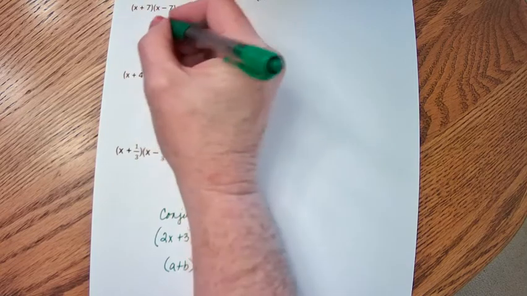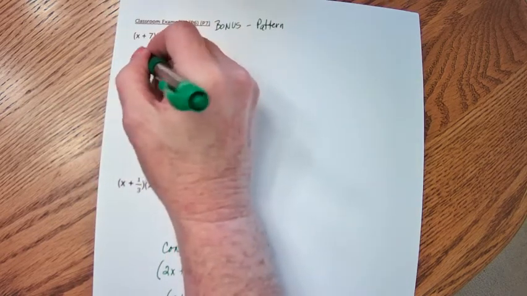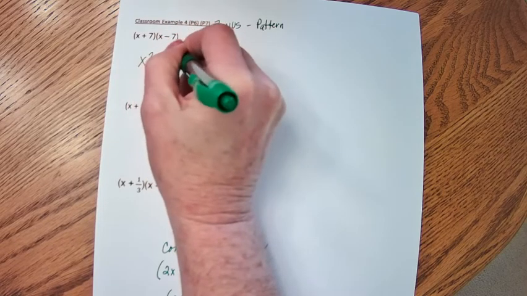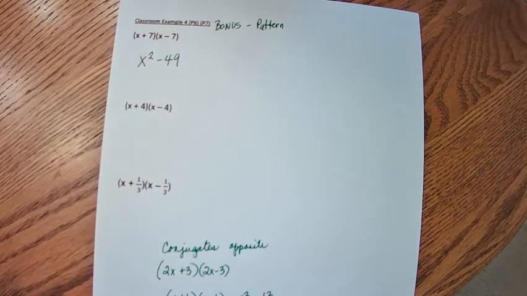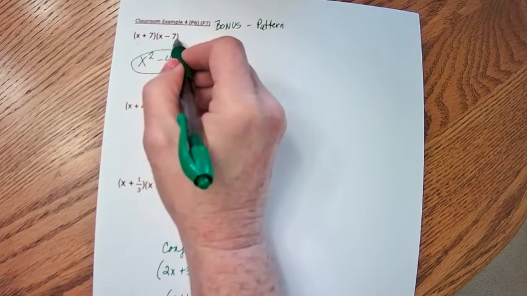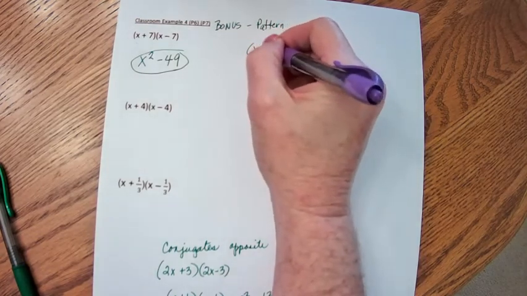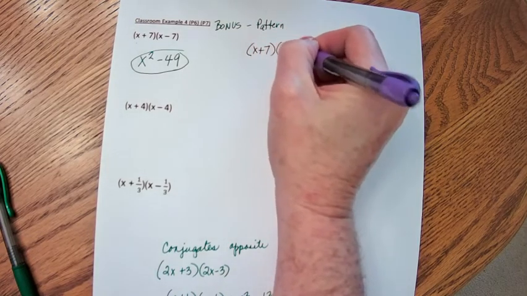x plus 7, x minus 7, applying the formula, I know that the answer is going to be x squared minus 49, because it's the first term squared minus the second term squared. So let's just prove that to ourselves by doing FOIL.